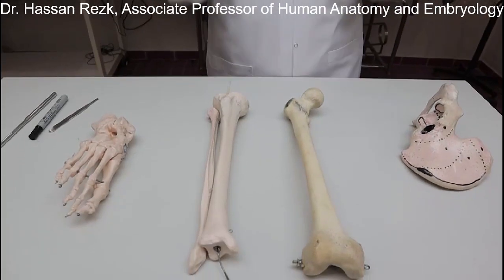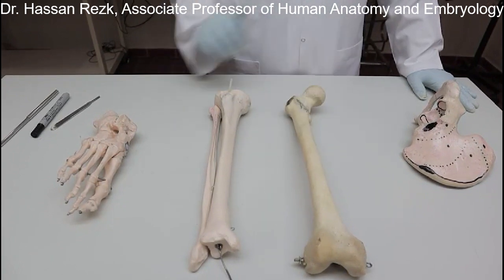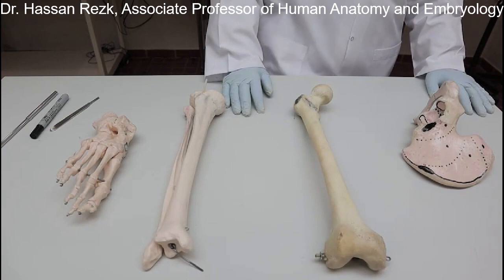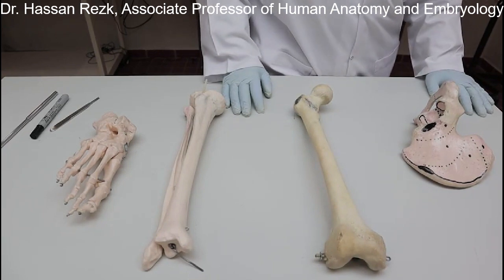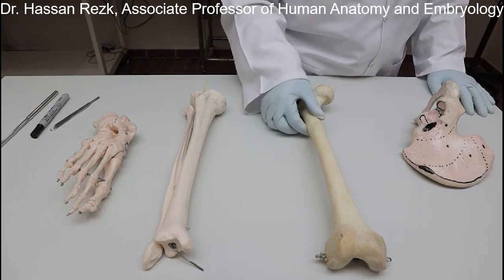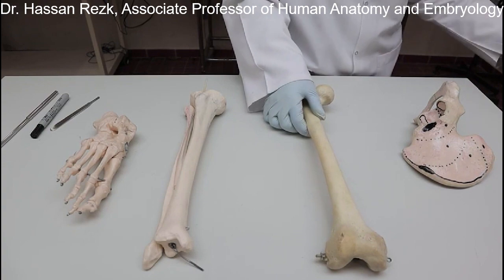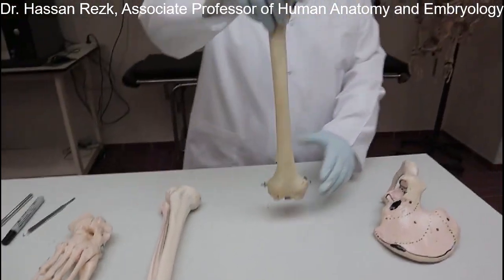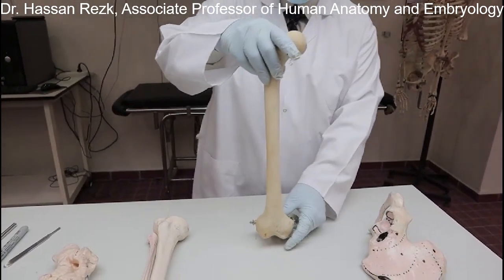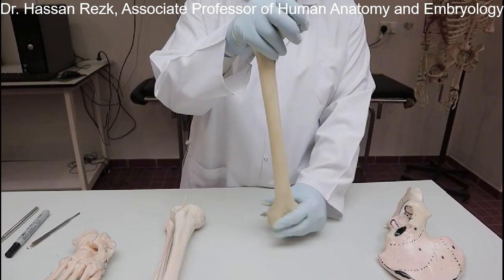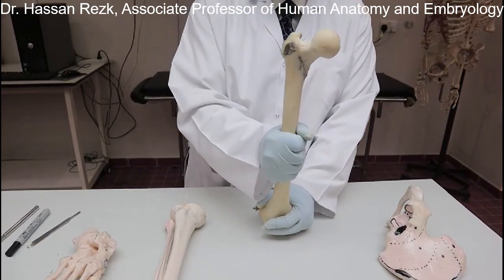Then we'll start to describe the femur. The femur forms the skeleton of the proximal segment of the lower limb, which is the thigh. The femur in the lower limb corresponds to the humerus in the upper limb. And it is classified as a long bone, as it has an upper end, a lower end, and a shaft in between.